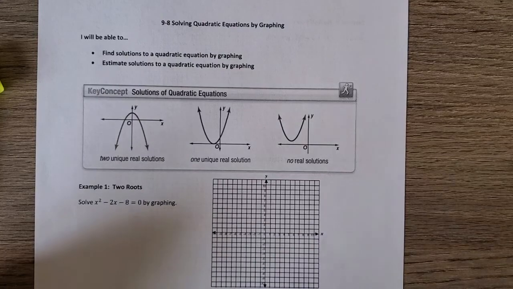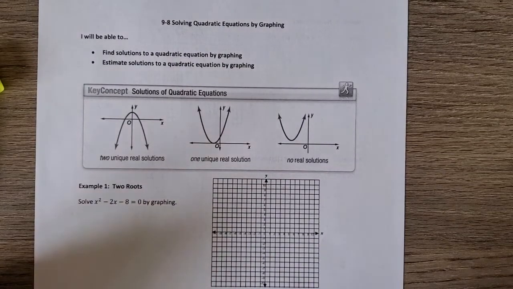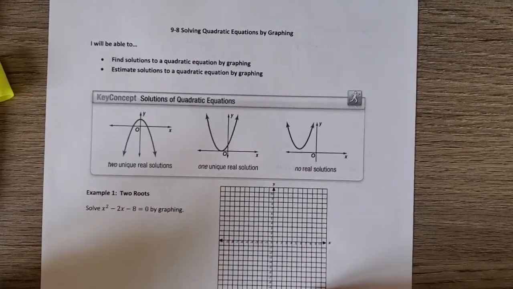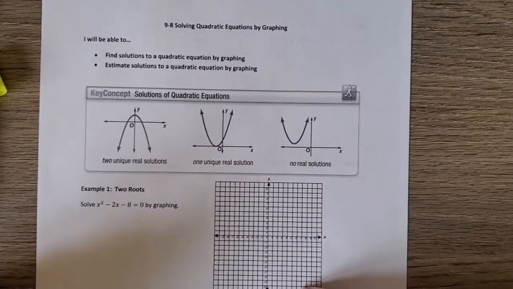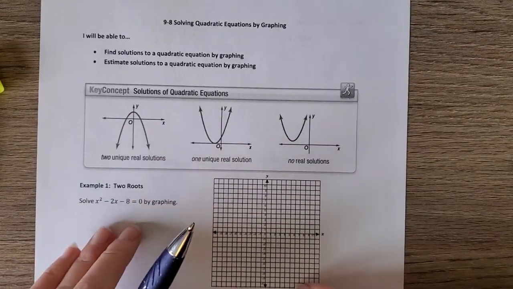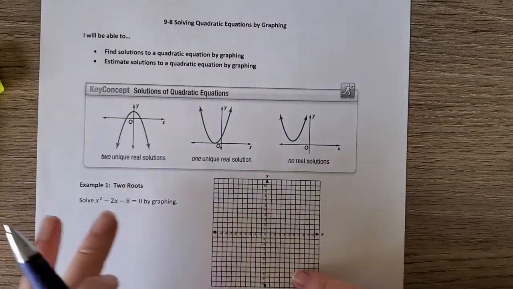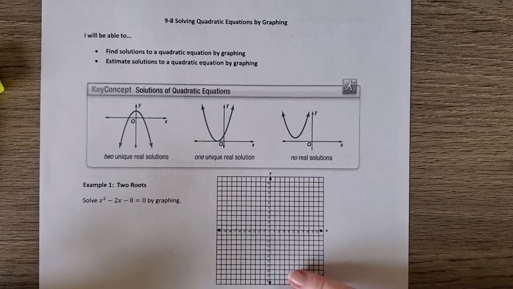Okay, 9-8, solving quadratic equations by graphing. So we're going to graph these the same way we did with yesterday's lesson. But once we graph them, we're going to actually find the solutions to the equation. So we have an equation here. We learned to solve by factoring in the last unit, way before we left school. But now we're going to graph to find the solutions and talk about the different possibilities.